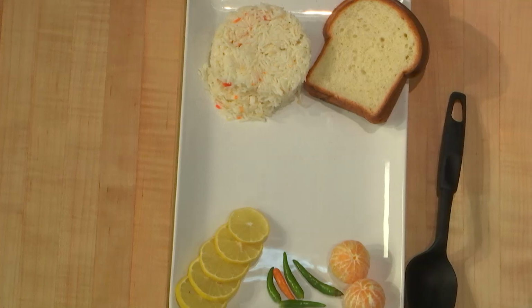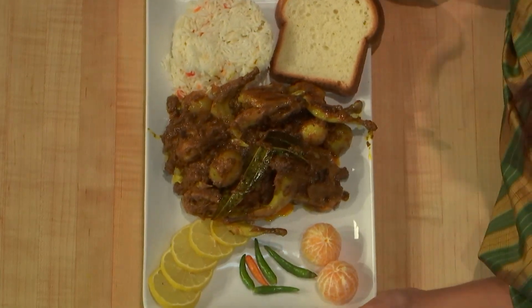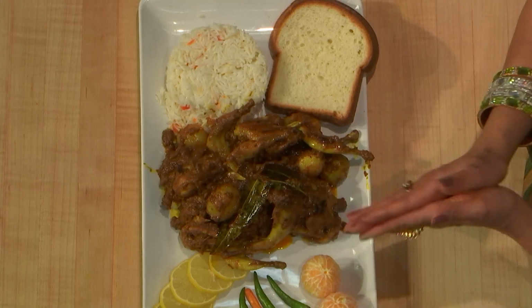It's ready to serve. I had some plates ready, so this is all set. The roast quail with potato.